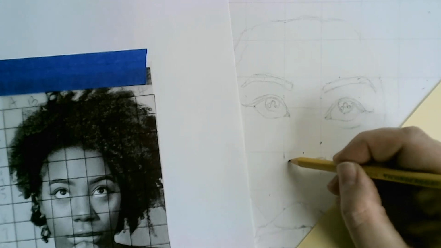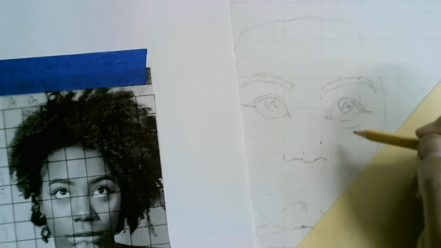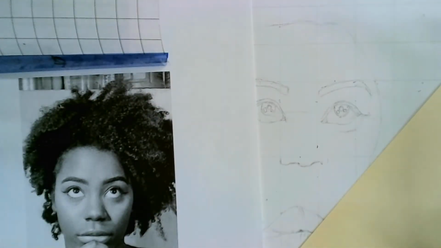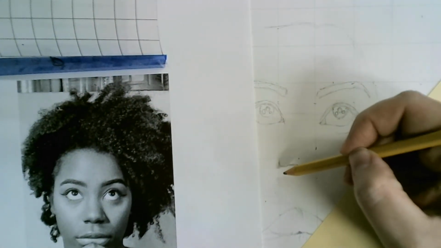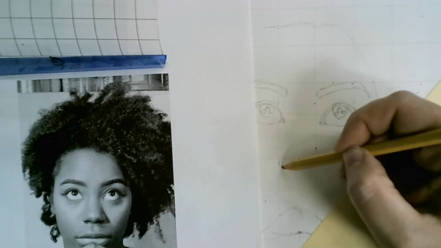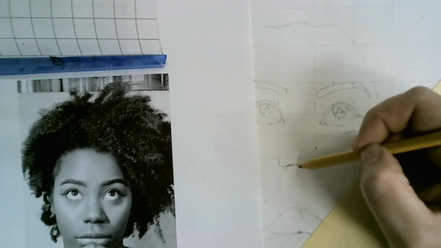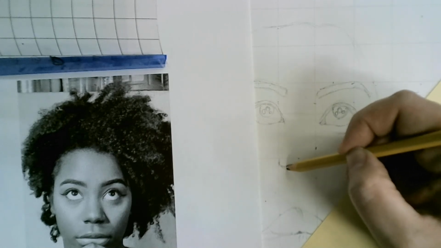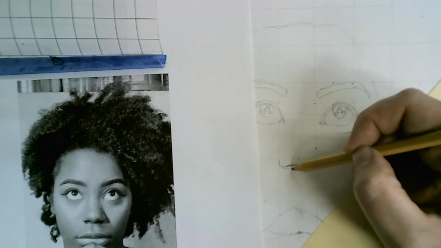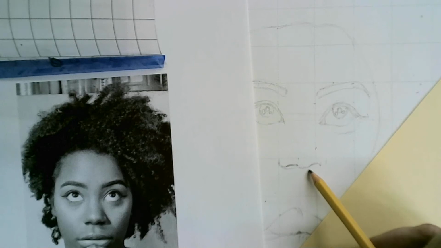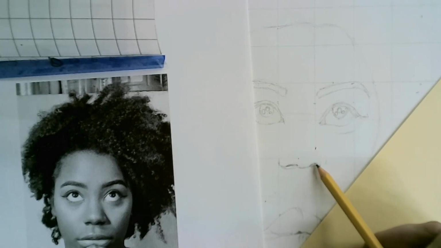So it curves up and down. Let me flip up the grid and see if I can see more. Okay, yeah. All right, so below the nostril opening, I see a little bit of the edge of the nostril. And then there's a little slit of the nose in there. So you can see very little below that opening. And then there's darker value underneath. Okay, so this one I can see a little bit more of the opening.